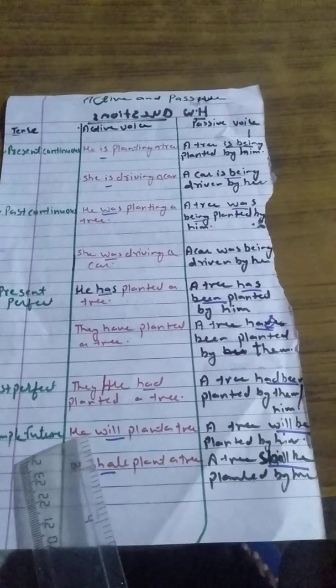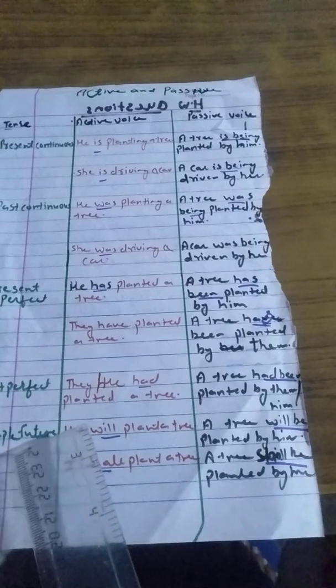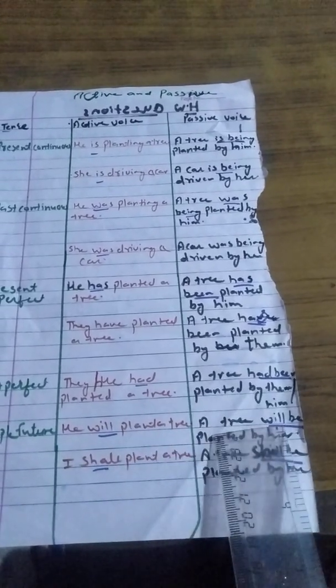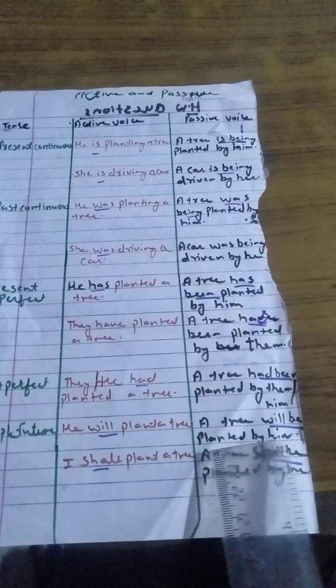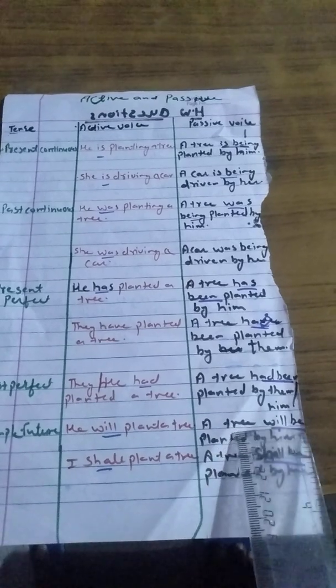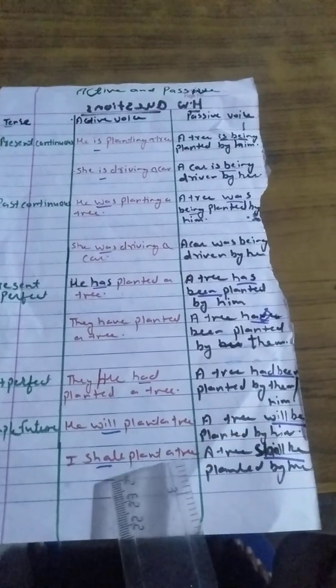Clear? So when we change it into passive, it takes be. He will plant a tree. A tree will be planted by him. So what will it be? A tree will be. We have added be over here. Planted by him.